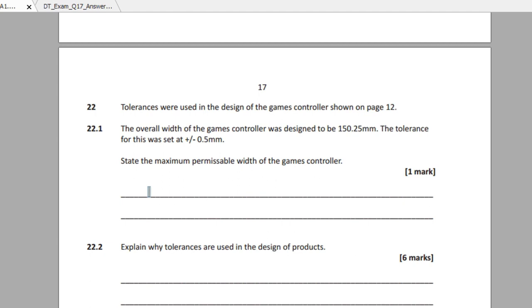So the command words are the following. Let me highlight the command words so you understand. It's looking for tolerance, so that's to do with measurement. It's then giving you the actual measurement, the nominal, which falls in the middle, and then it's going to give you plus or minus, which means give or take. So give 0.5 or take 0.5 away.